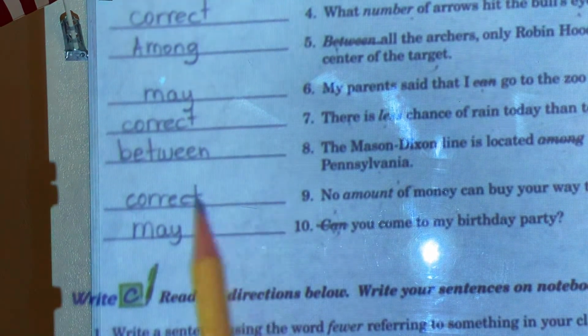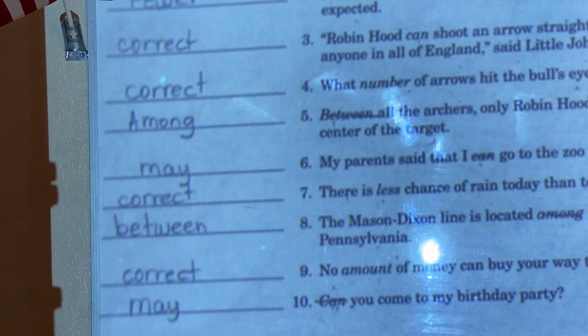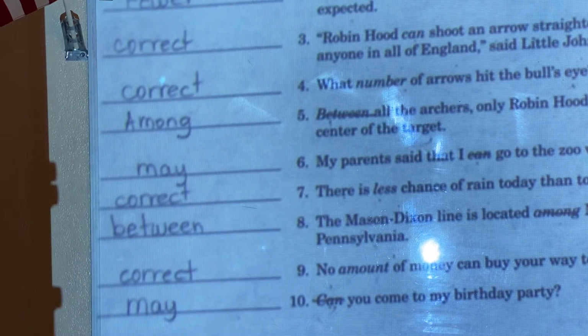Okay? Make sure that you guys review this, okay? Like I have said previously, go back to page 261 and review the meanings of the words.